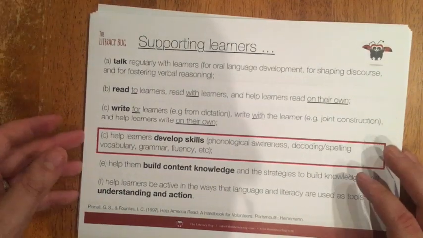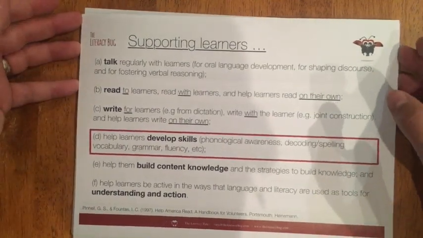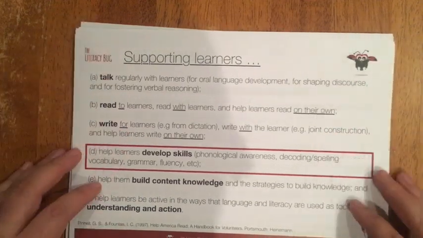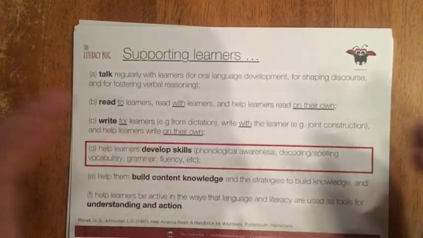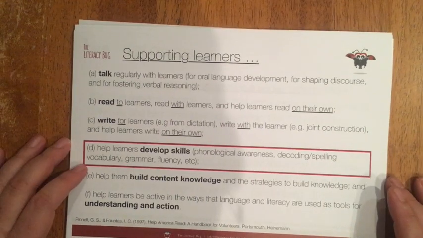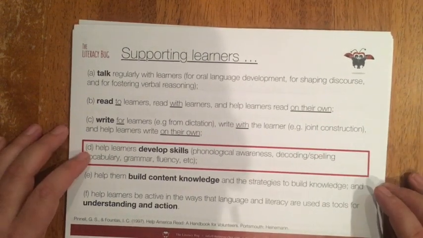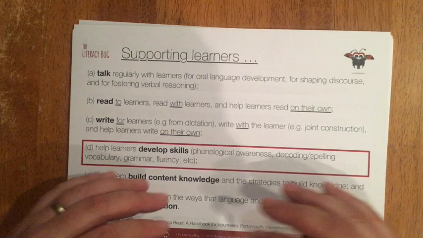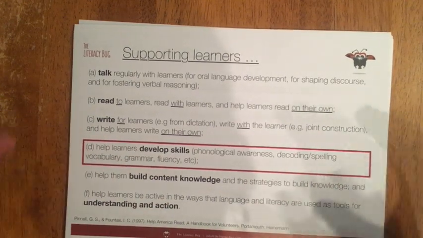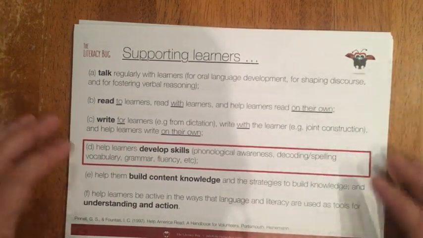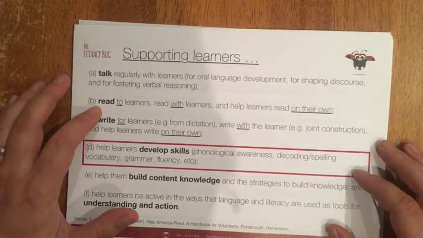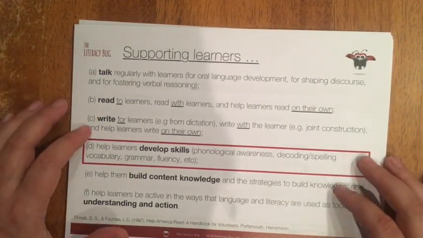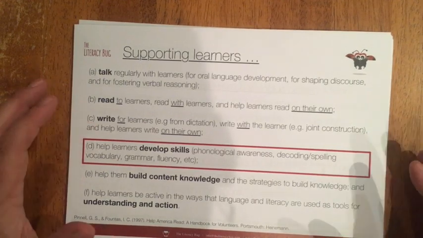So this is an example of an activity that supports learners to develop skills. We've talked about phonological awareness in other presentations. In this case, we're focusing on decoding and spelling skills. And there's a range of skills that we develop in learners: their vocabulary, their grammar, their fluency, etc. So sometimes we're talking with learners, sometimes we're reading to, with, and helping learners read on their own, writing, etc.